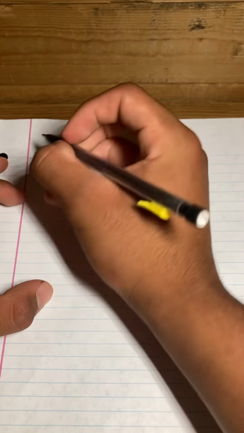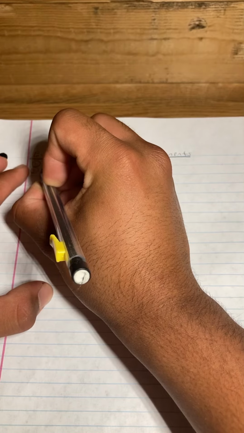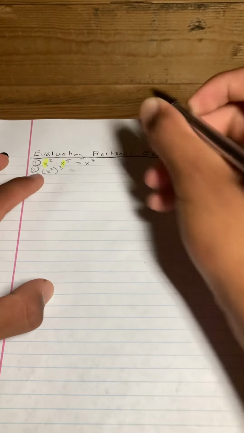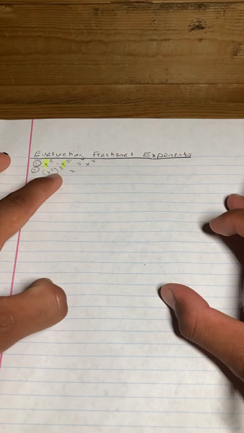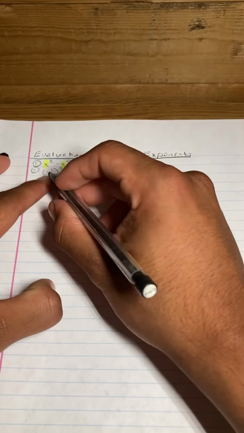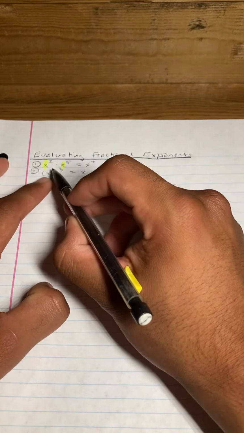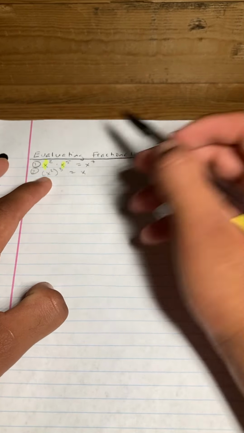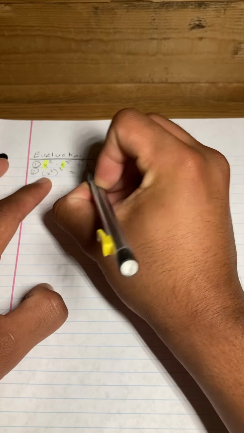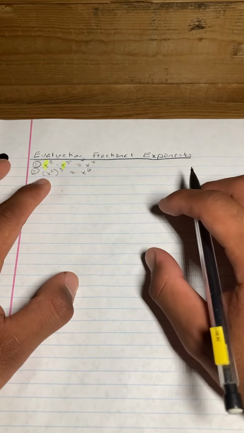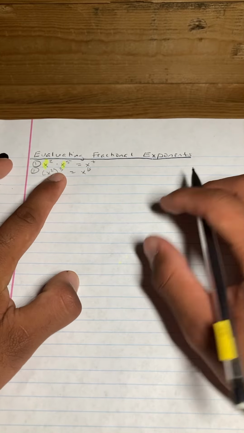The second rule is that whenever you have an equation involving parentheses, like x to the second power, parentheses, to the third power, you would grab that base, and all you would do is multiply these two numbers, 2 and 3, which is 6. So x to the second power, parentheses to the third power, is x to the sixth power.